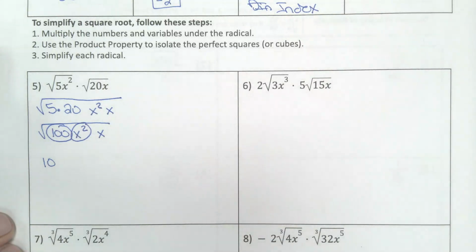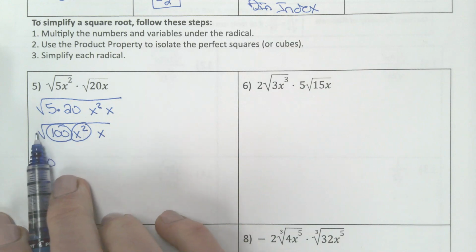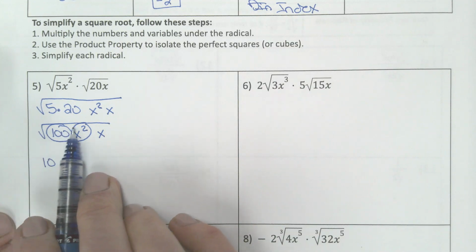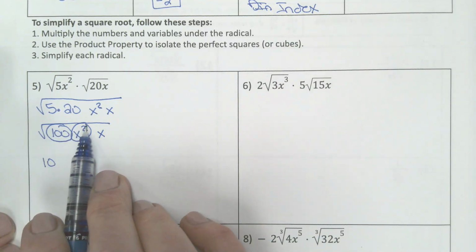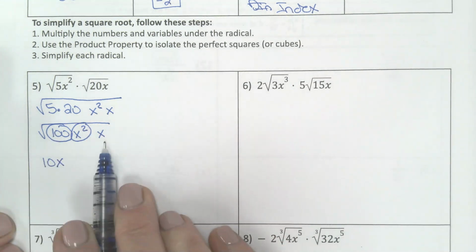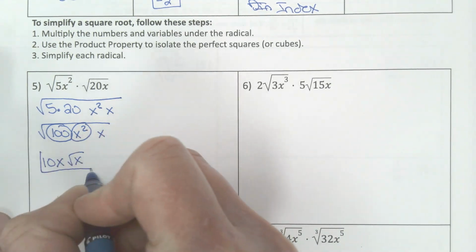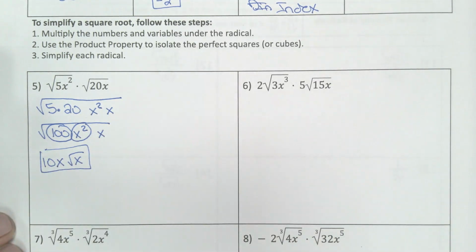It was better to multiply them because the square root of 100 is 10. I left my x's like this for a couple of reasons. Mainly because this exponent and that index are the same thing, and I knew that they would offset each other. So the square root of x squared is x, and then I have this lone x right here, and I can't do anything with it, so it stays under the radical sign.